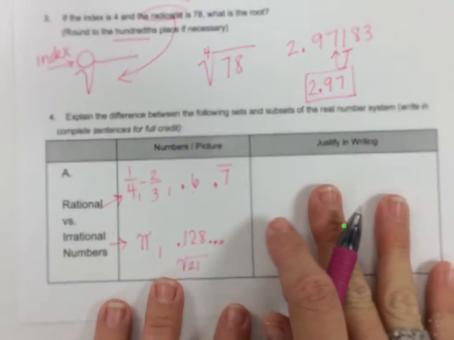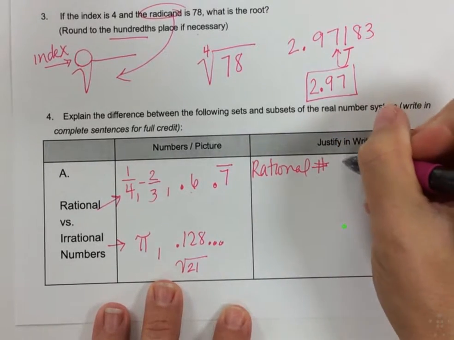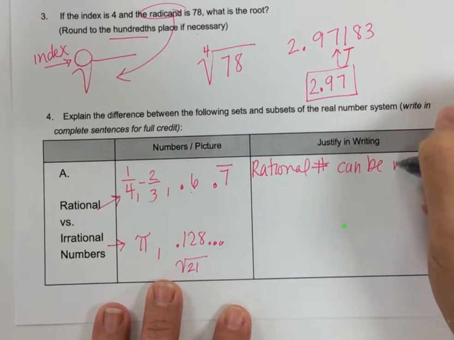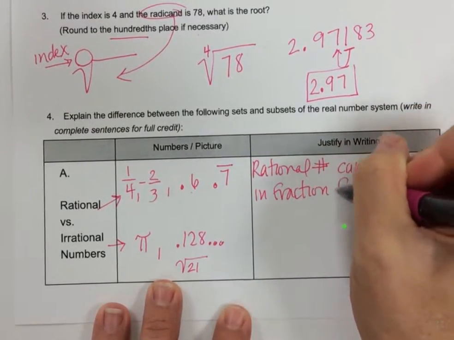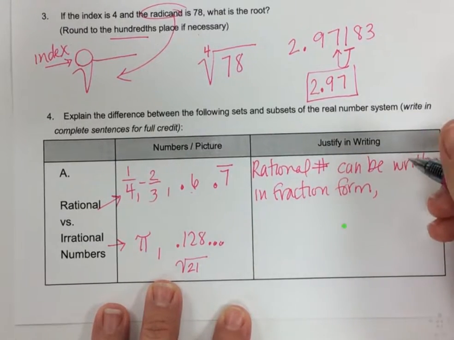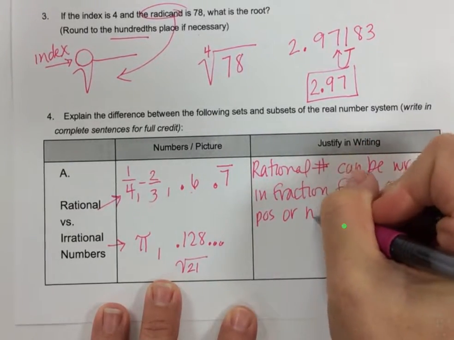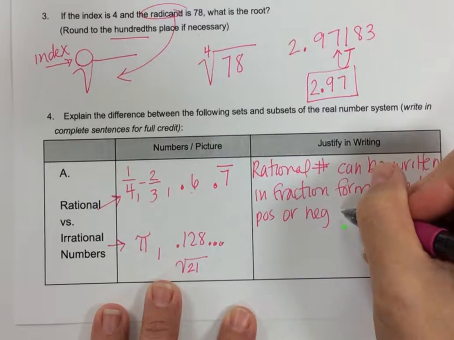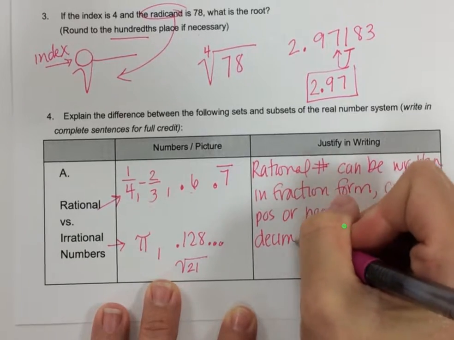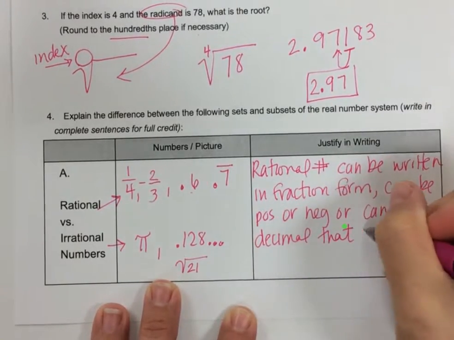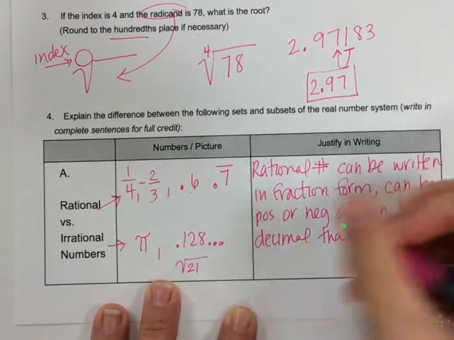So if we were to justify this in writing, we could say a rational number can be written in fraction form, can be positive or negative, or can be a decimal that terminates or repeats.